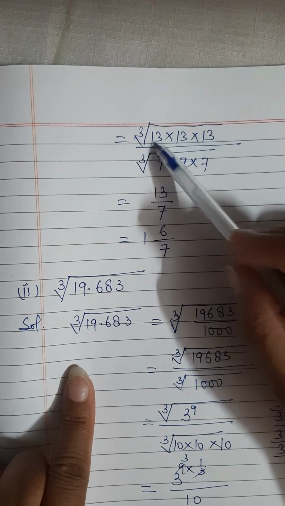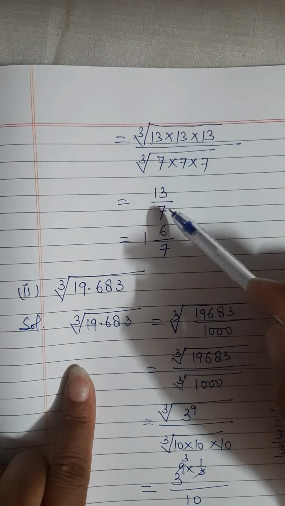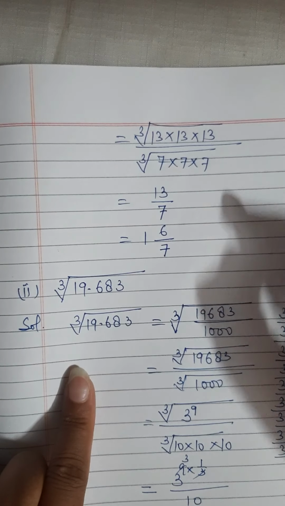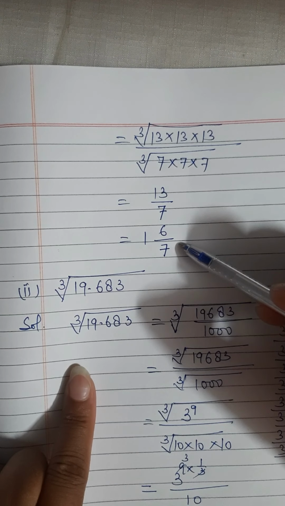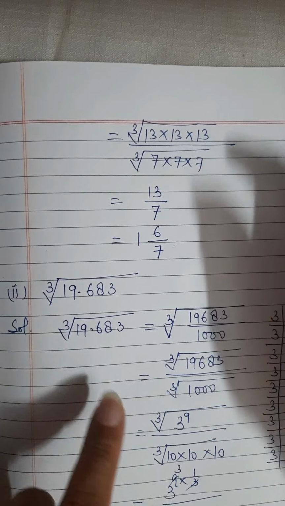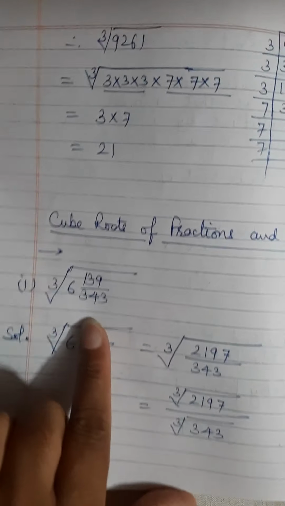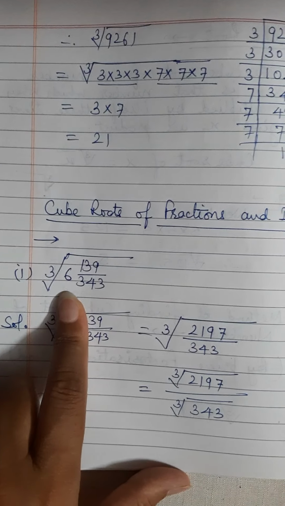Now removing this cube root by this triplet, we get 13 over 7. Now this is improper, so change this into a mixed fraction. So this is the cube root of the given mixed fraction.